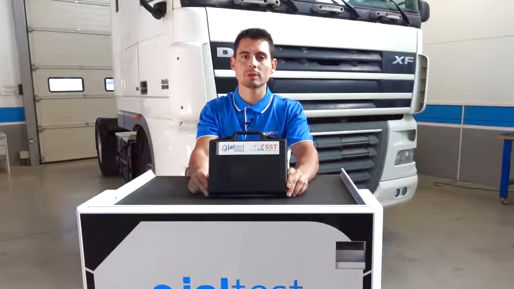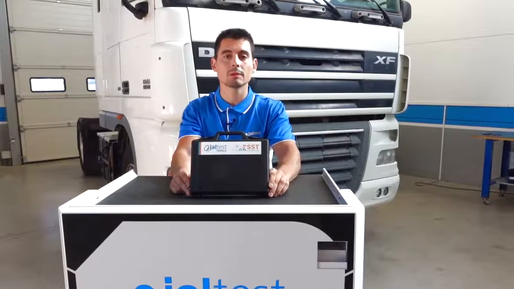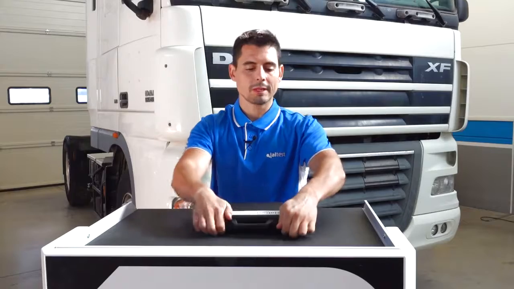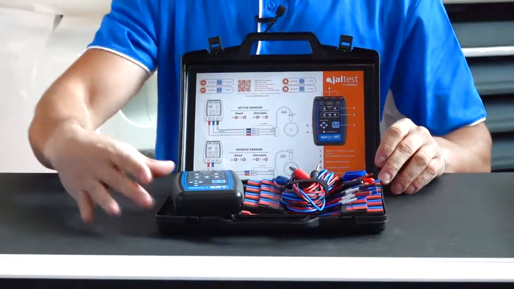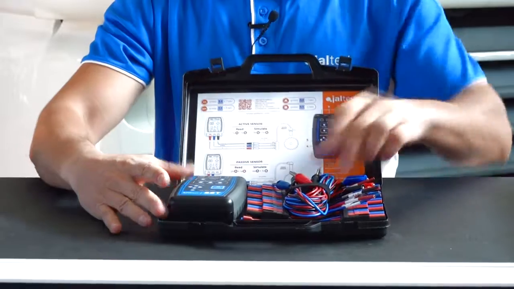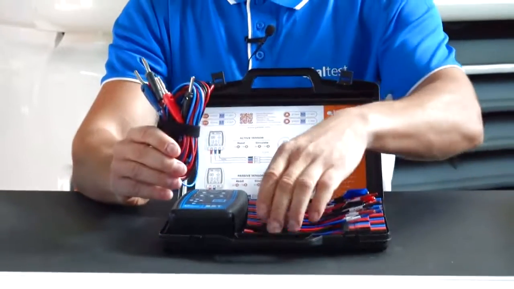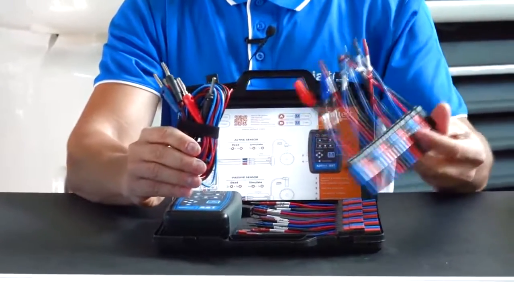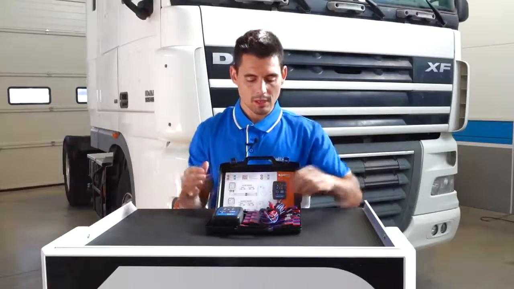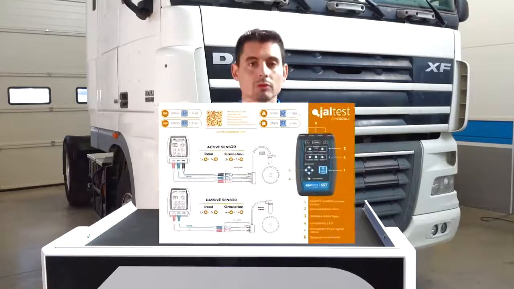Jaltest SST is a small portable device for checking passive and active sensors. There are passive sensors such as inductive sensors and active sensors such as Hall effect sensors. The equipment consists of the case itself and inside the SST device, an electronic device, a set of cables and pins for the proper connection to the different components and control units, and a quick instruction guide for the use of the device.